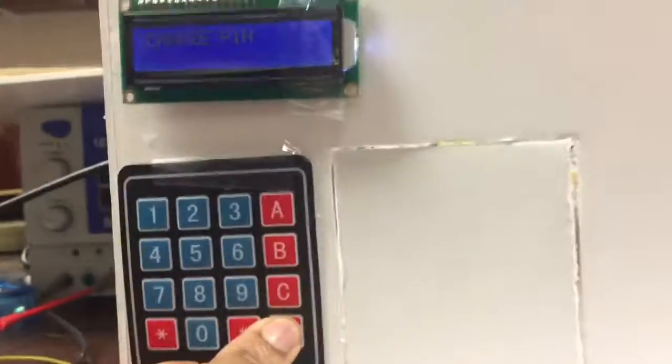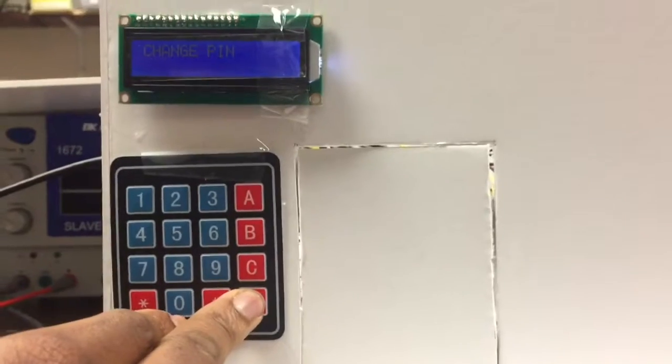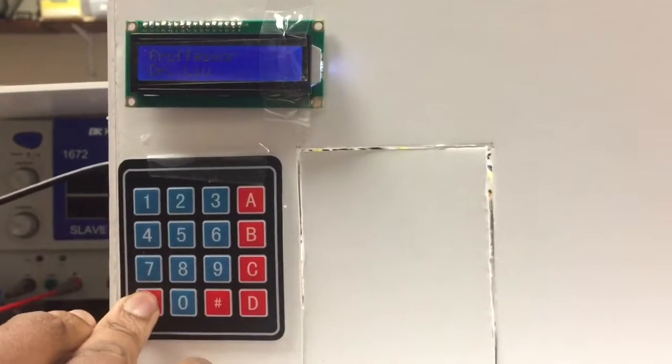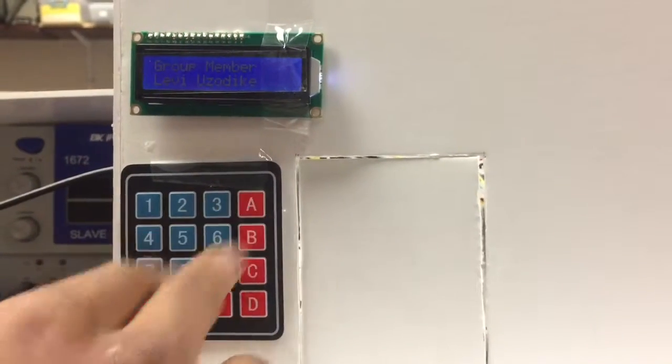So now going through the rest of the menu, we're back at the main menu. You can also change your PIN in the same fashion, and just some credits to show who we are. Anyway, if we go into the house, you see we have some lights. So this light is activated by the motion sensor. Once you move, the light turns on.